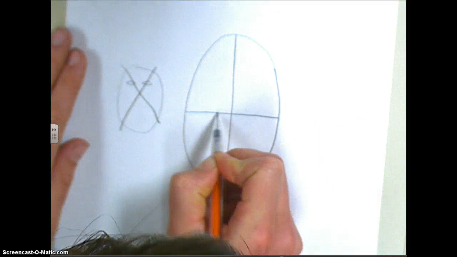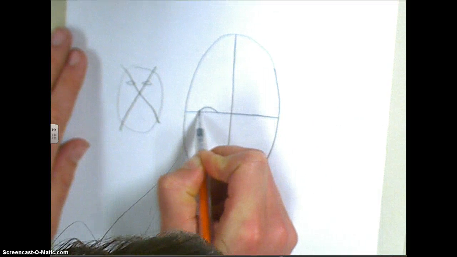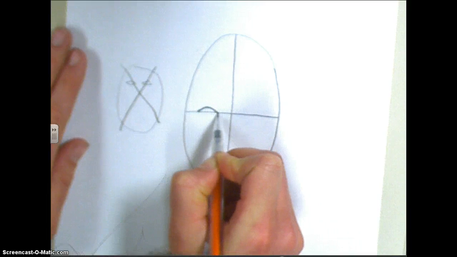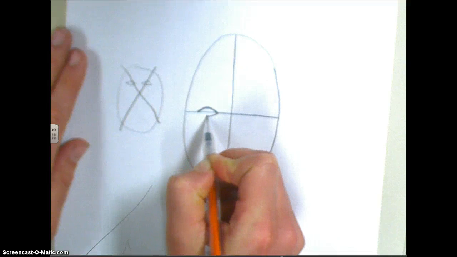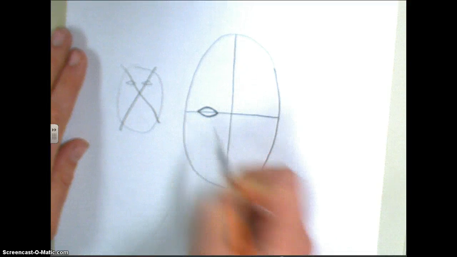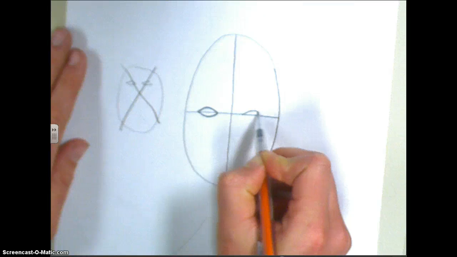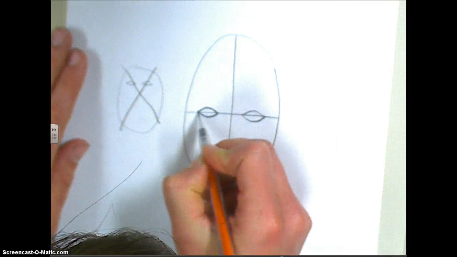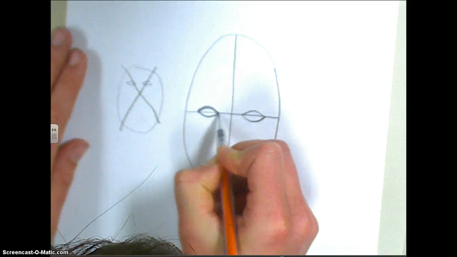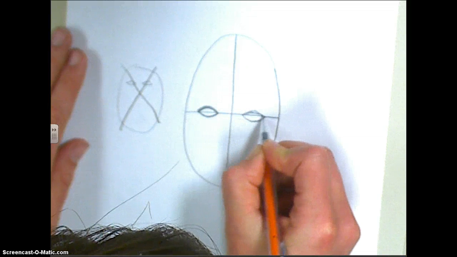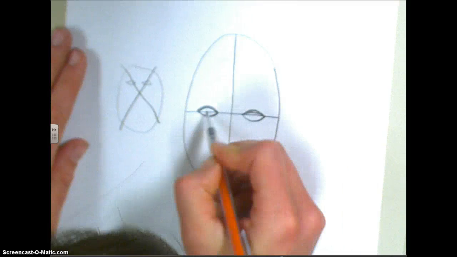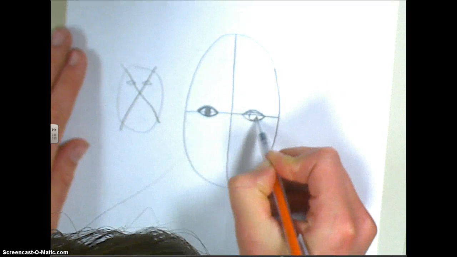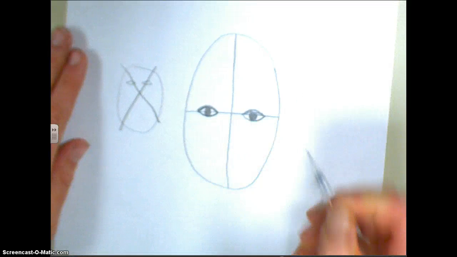So on this line, I'm going to draw kind of a football shape. You can draw a curve down and a curve like that. So it almost looks like a lemon. I'm going to do it on both sides. I like to do one more line here for an eyelid and two circles in the middle for the iris of the eye, just like that.